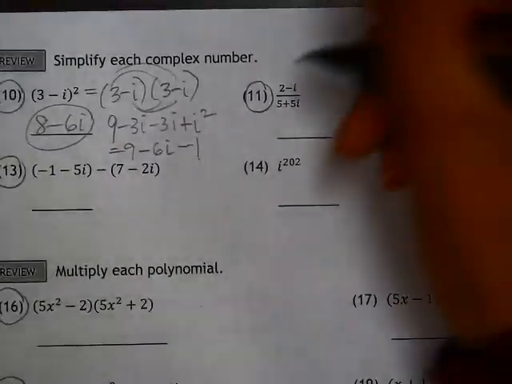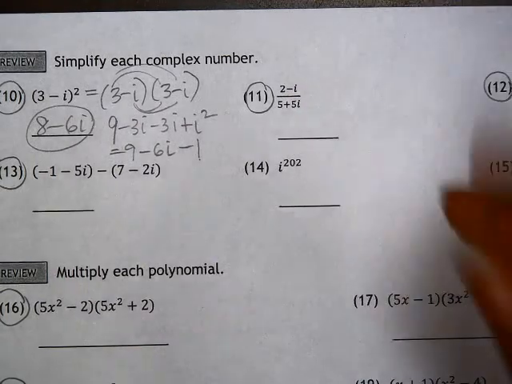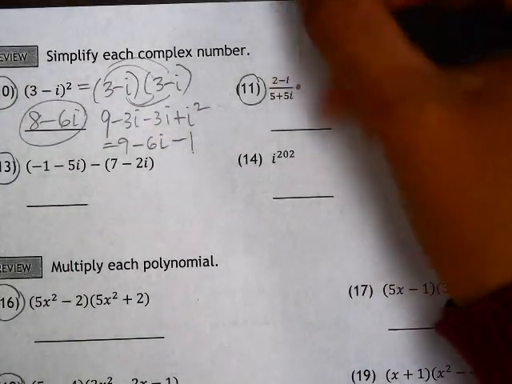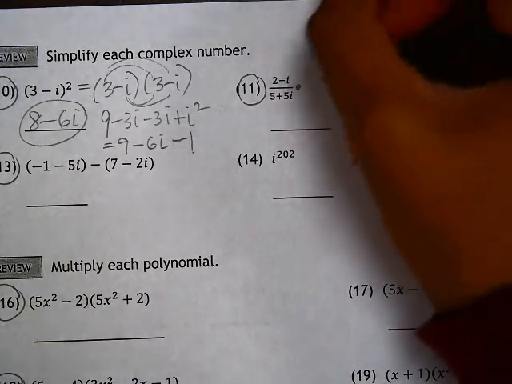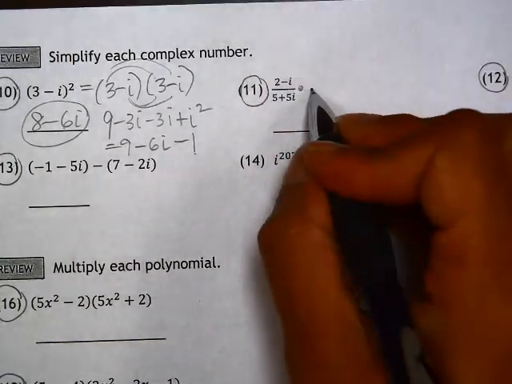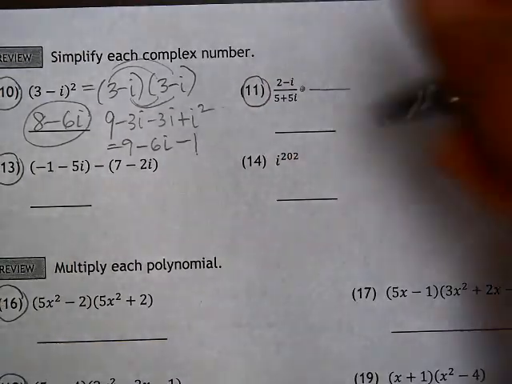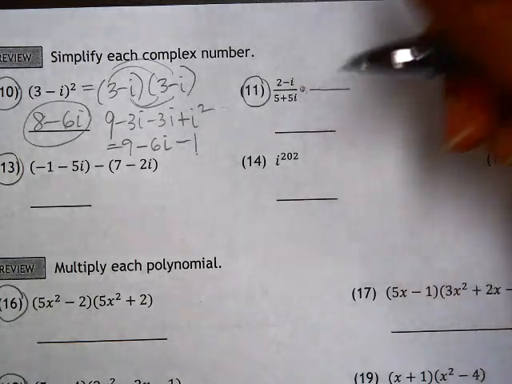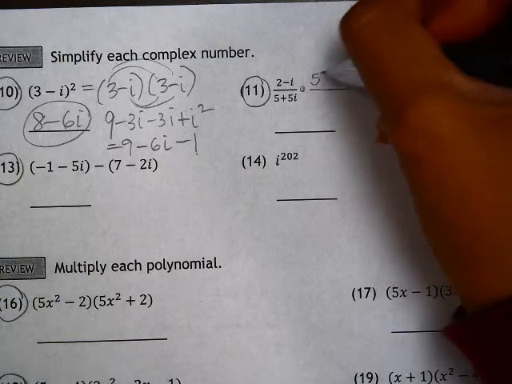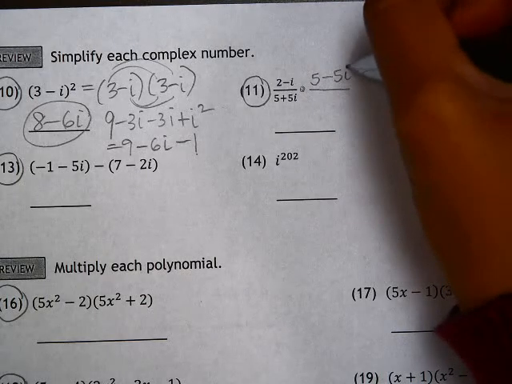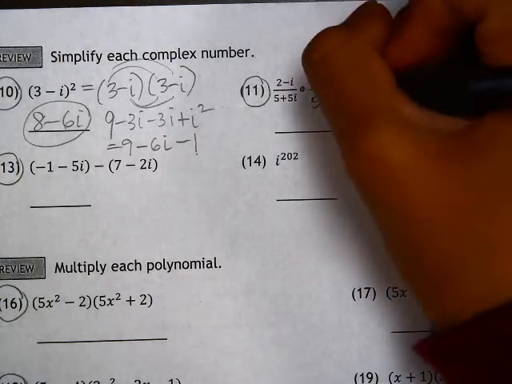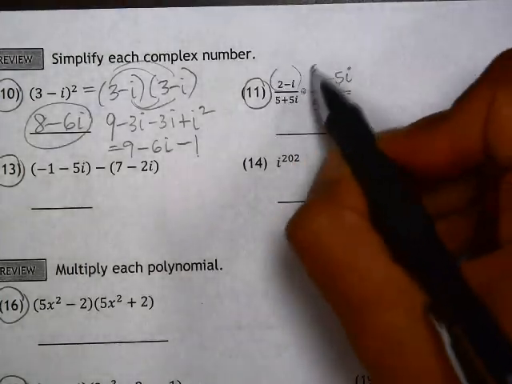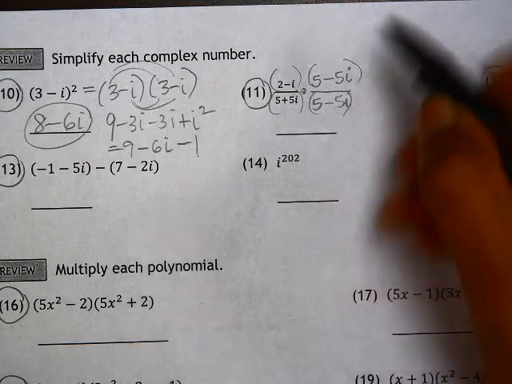On number 11, we're dividing. We're simplifying this fraction. When you're simplifying a fraction that has complex numbers, we're going to try to get rid of the imaginary part in the denominator. In order to do that, we're going to multiply by the conjugate of the denominator. Conjugate means the same expression, but the imaginary part has the opposite sign. So I'm going to multiply both the top and the bottom by 5 minus 5i. Then what we have to do is FOIL both the numerator and the denominator.